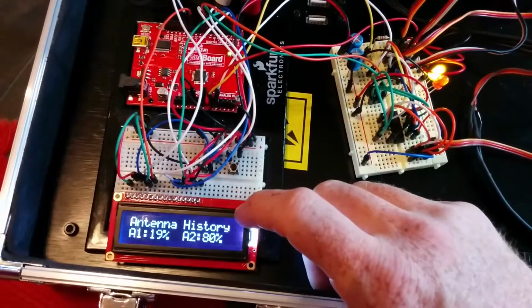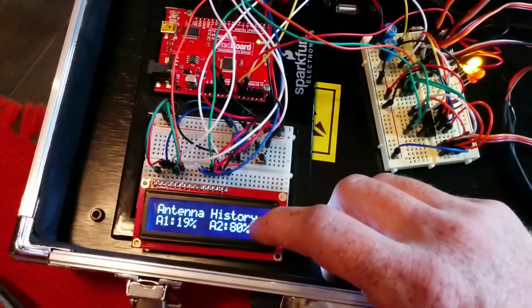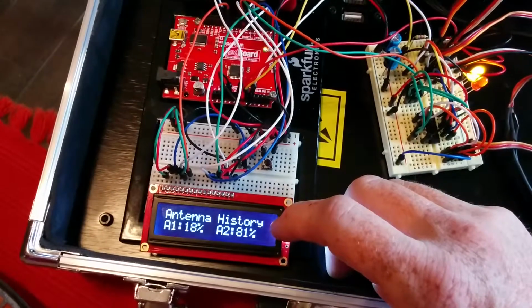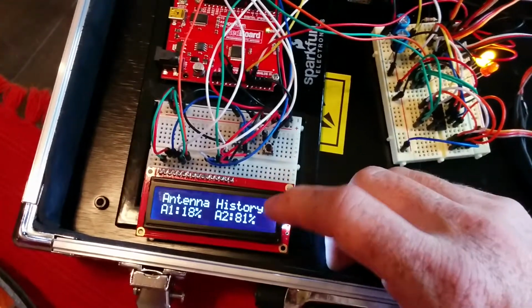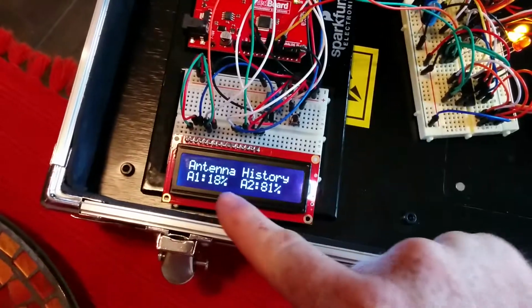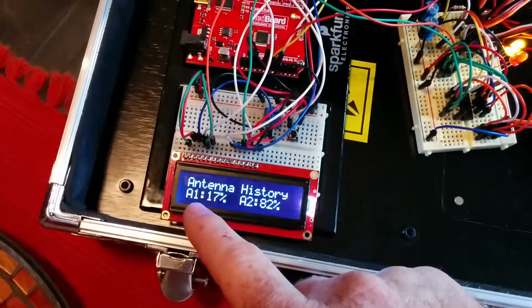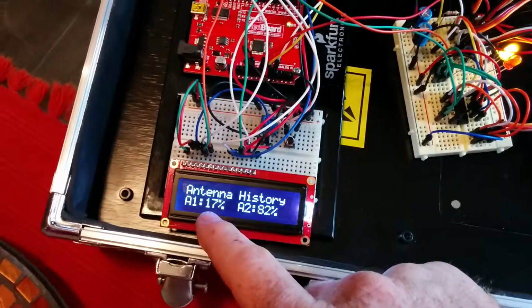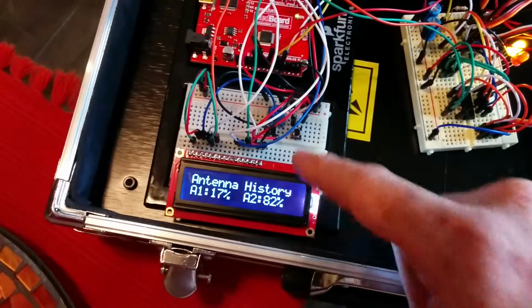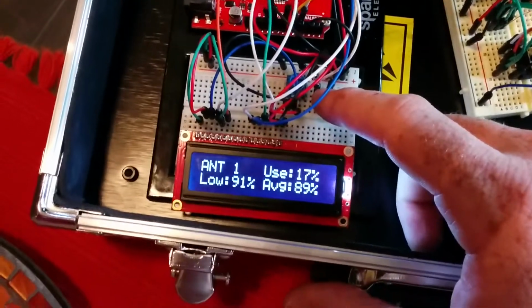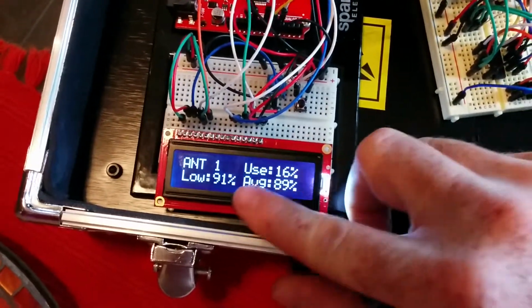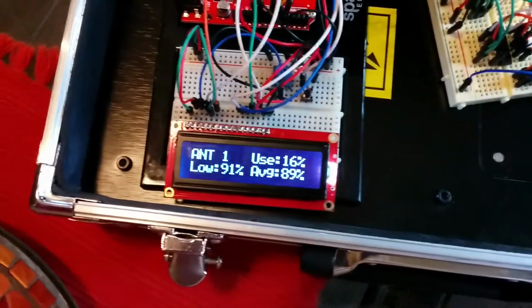And now antenna history. While it's in antenna history mode, it's automatically choosing antennas for me. So basically the same as auto antenna mode, just a different display. And it's showing which antenna gets used the most. You can see A1 is getting used 17% of the time, and A2 is getting used 82% of the time. Now, the next screen is more stats of antenna 1. Usage 16%. Lowest RSSI is 91%.